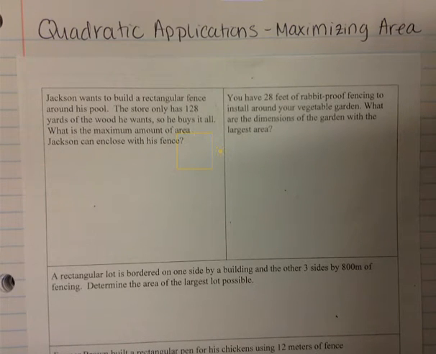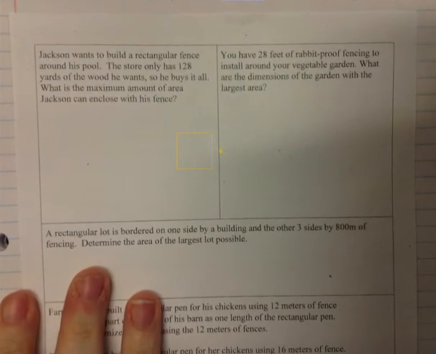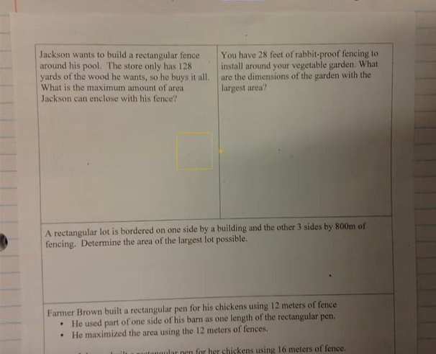This video is on quadratic applications, specifically maximizing area. So we have some word problems. It says, Jackson wants to build a rectangular fence around his pool. The store only has 128 yards of the wood he wants, so he buys it all. What is the maximum amount of area Jackson can enclose with his fence?